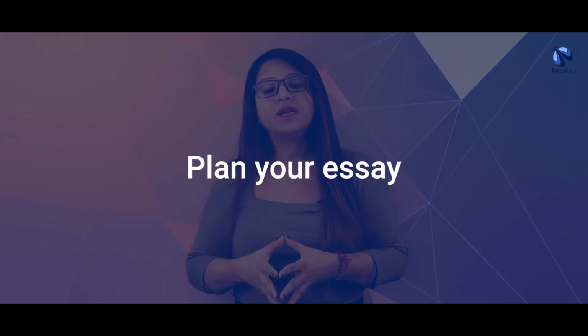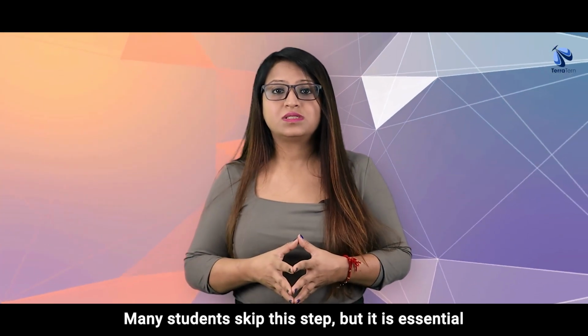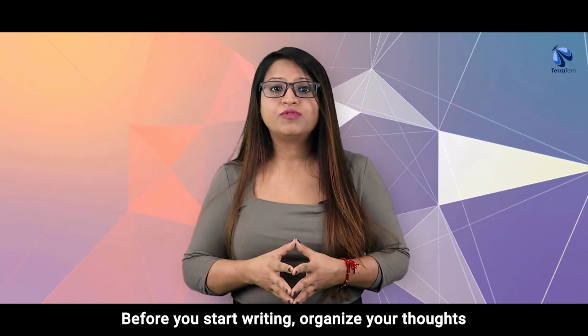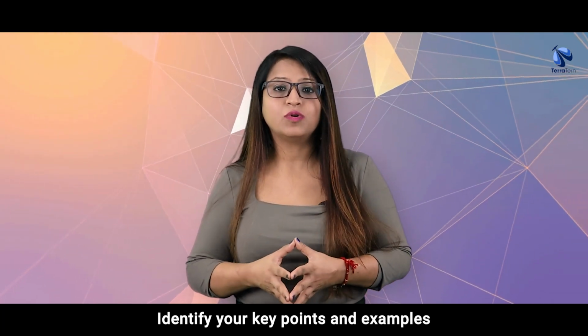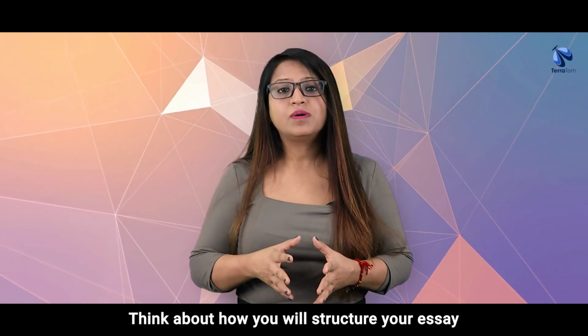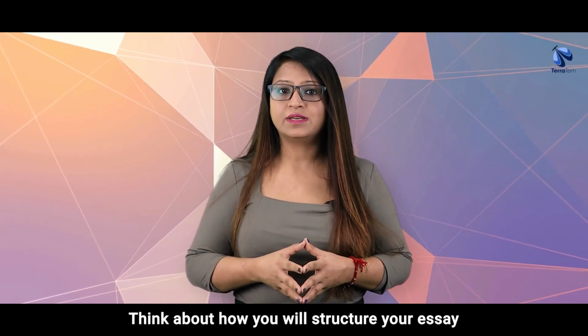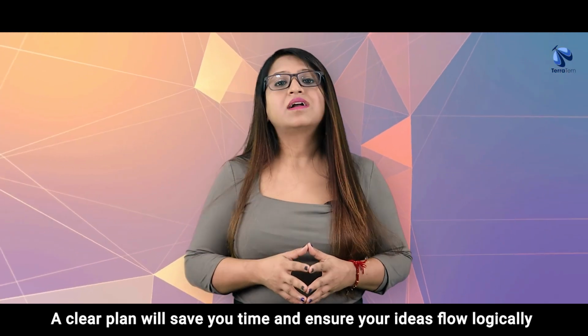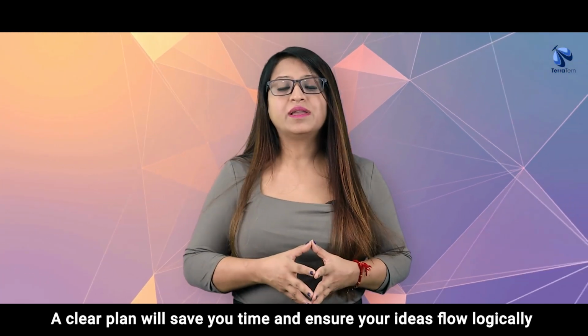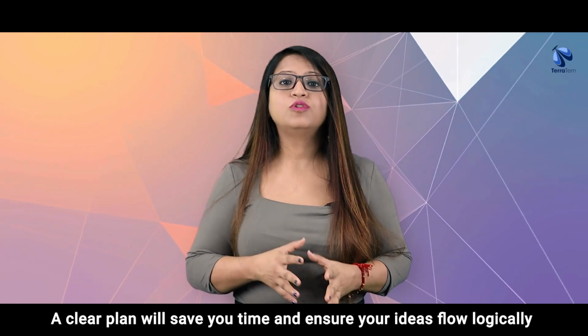Next, plan your essay. Many students skip this step, but it is essential. Before you start writing, organize your thoughts, identify your key points and examples. Think about how you will structure your essay: introduction, body paragraphs, and conclusion. A clear plan will save you time and ensure your ideas flow logically.